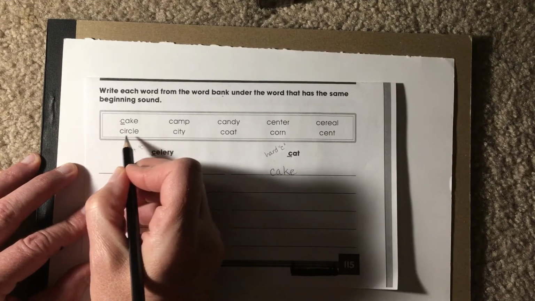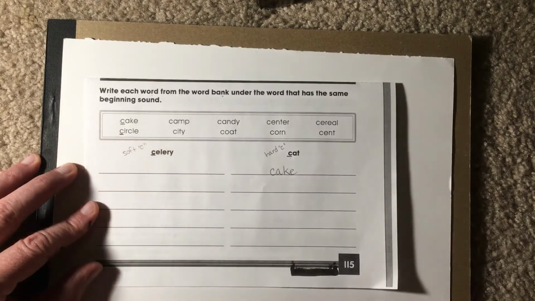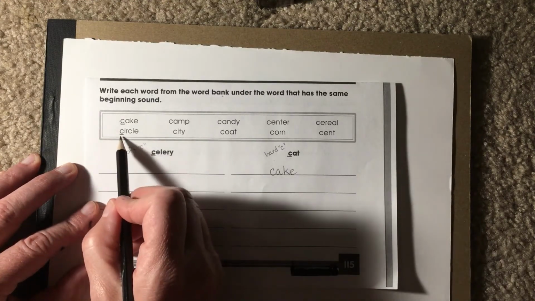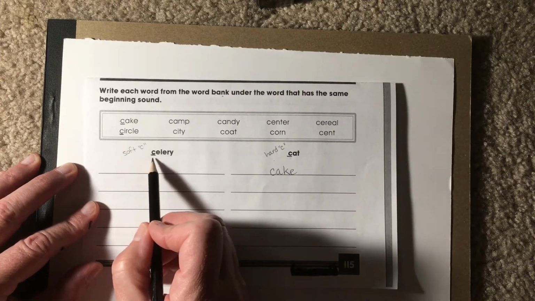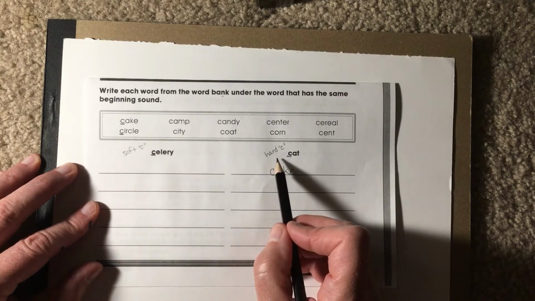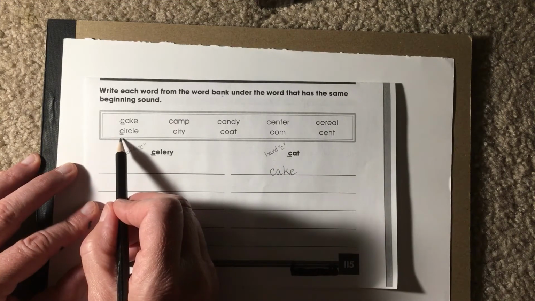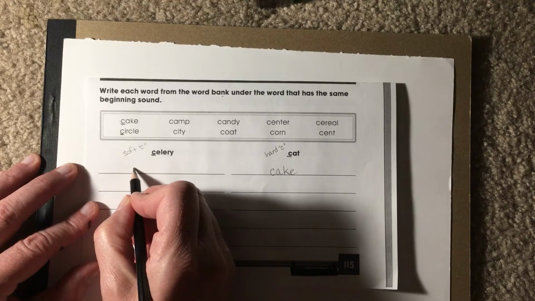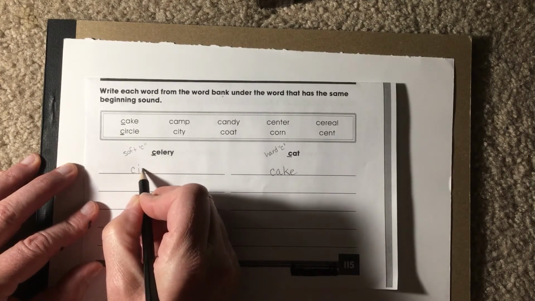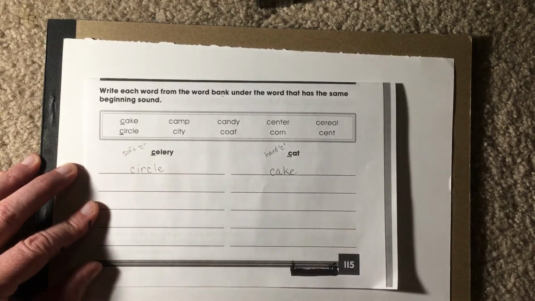Circle. Does that C make the soft C sound like celery or the hard C sound like cat? Circle. It's the soft C sound, like in celery. Good job.